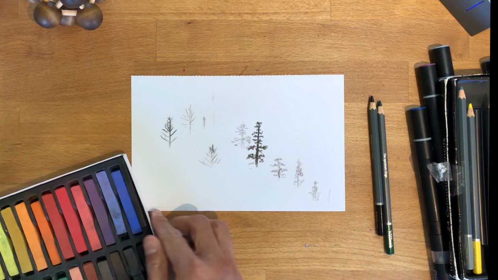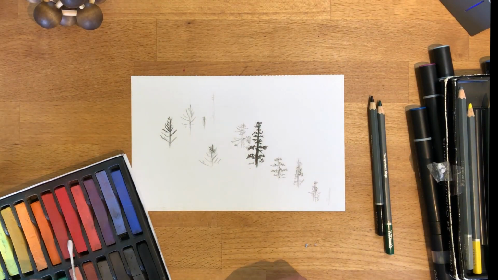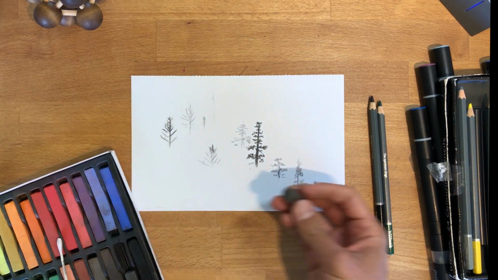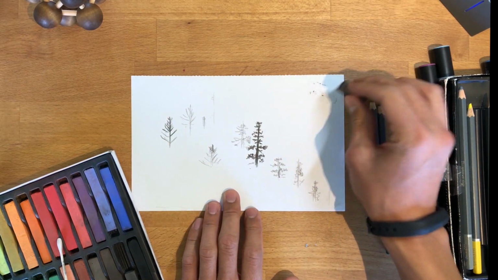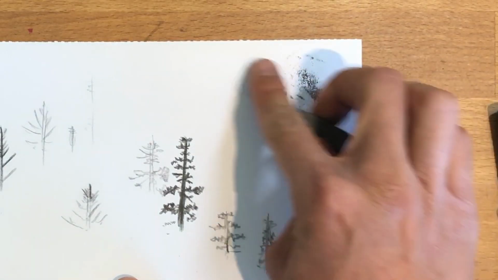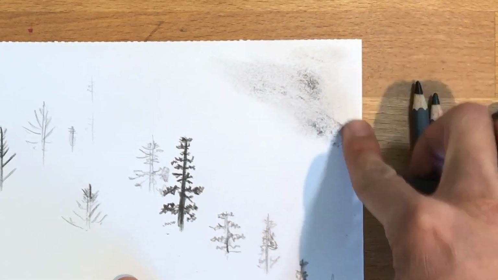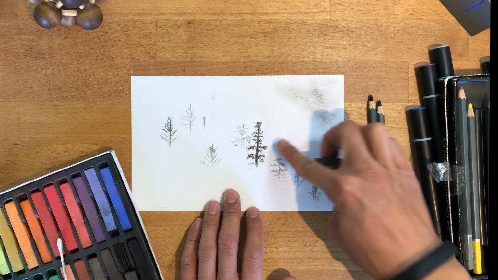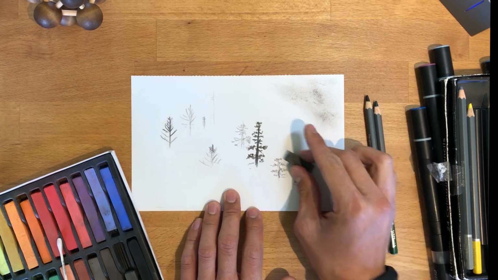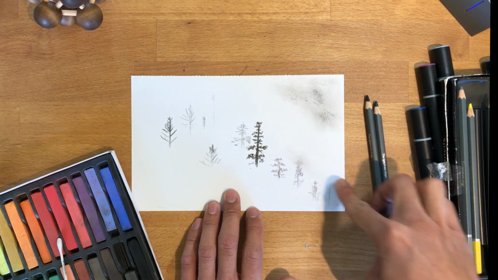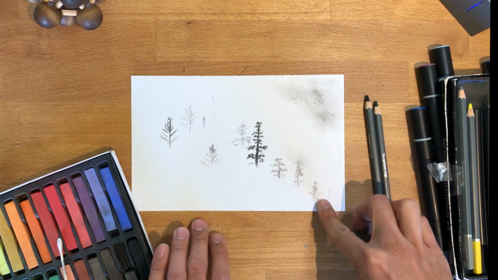I want to create some mist. It's gonna be really messy. Do use a lot of your fingers, get yourself really mucky. You have to muck in to get the best results, right, for most things.